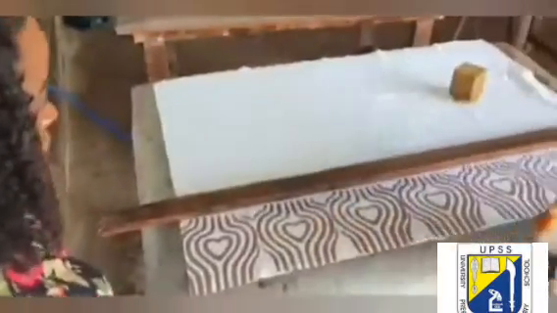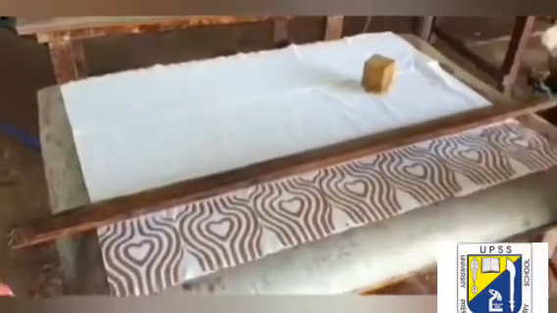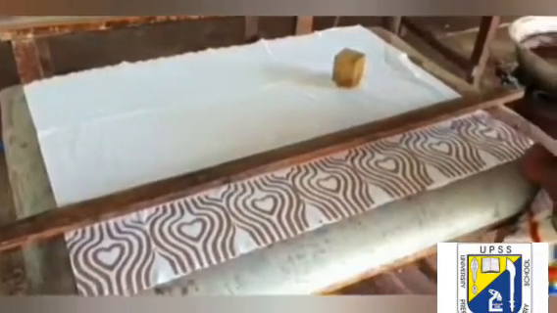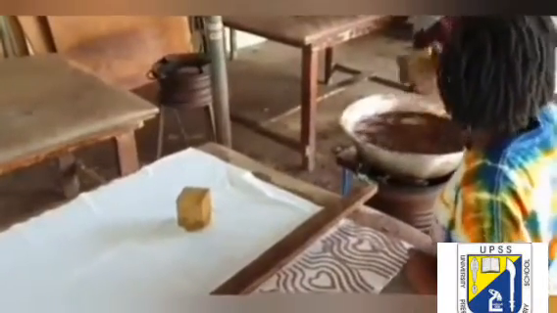The next thing that you're seeing right here is a very long wood. This wood, they use it to separate the design because they don't want the design to be messy. So they will put a wood to separate the design. So this is what she's doing. She's dipping the foam inside the wax.